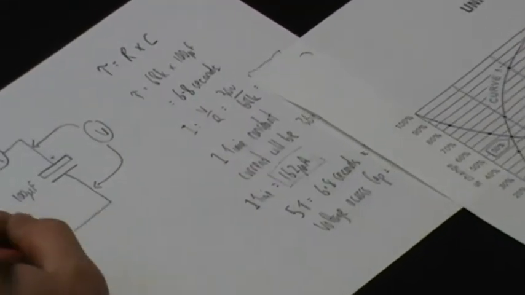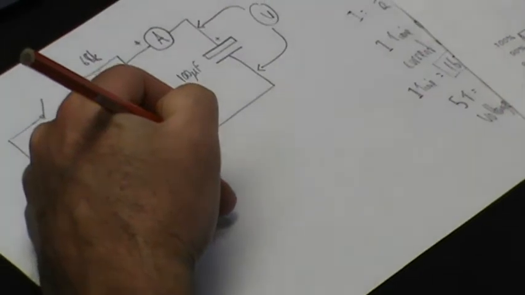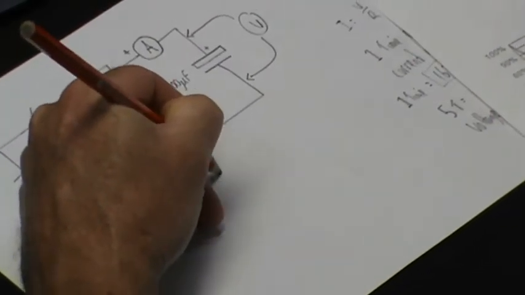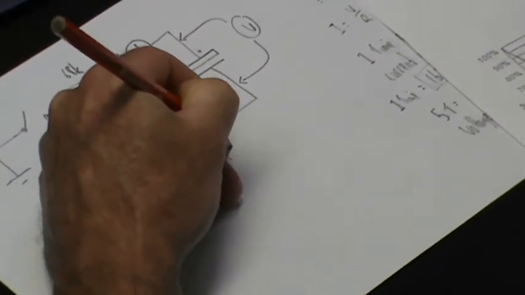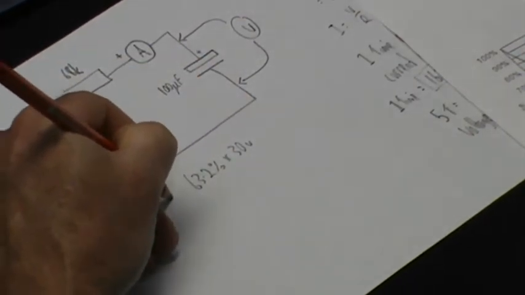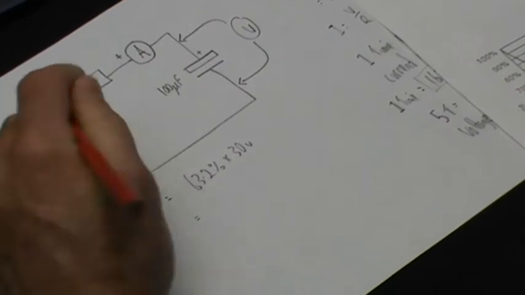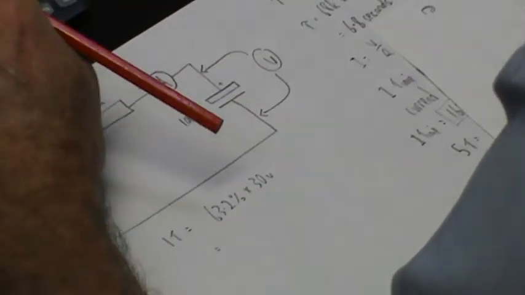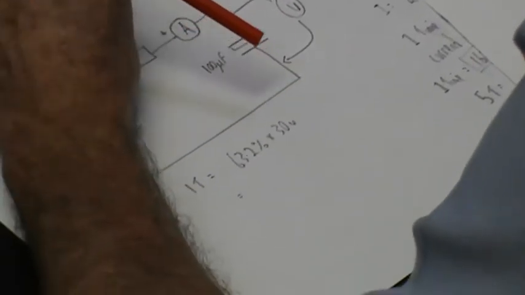Let's work that out. 63.2% times 30 volts after 1T is equal to, back to the calculator, 0.632 times 30 volts, 18.96 volts.